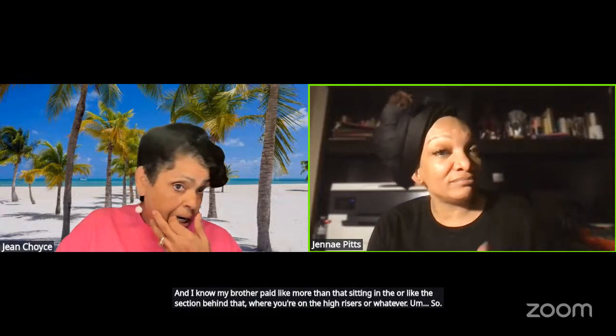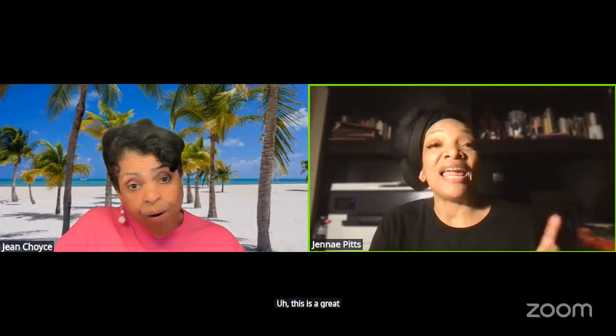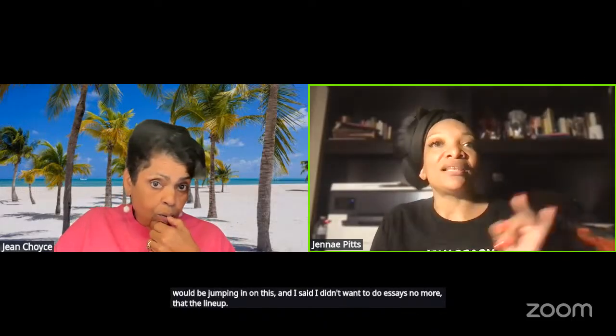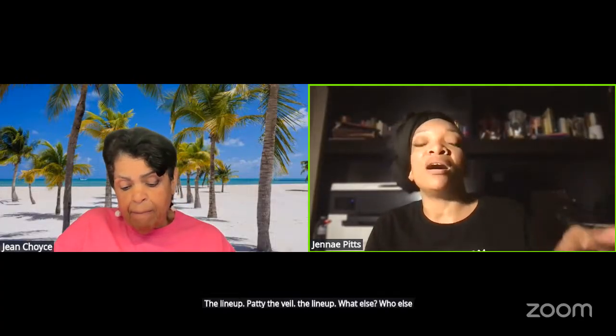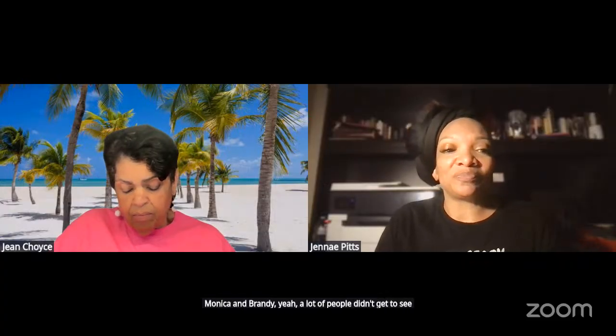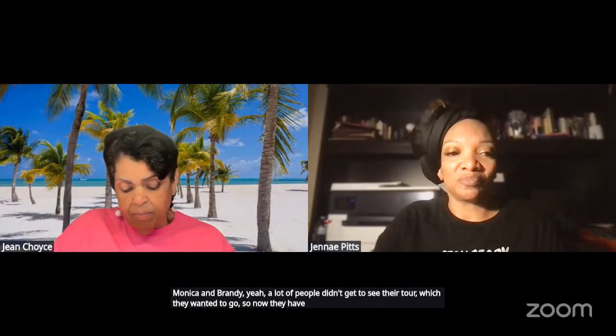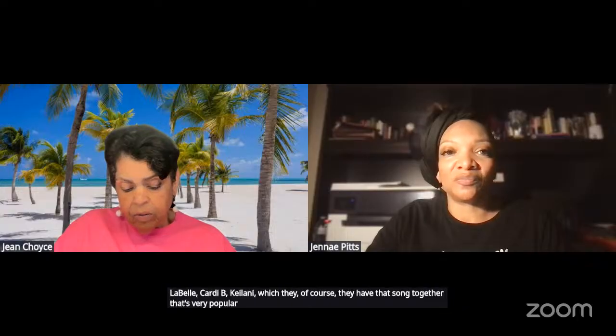So again, this is a great opportunity, and the lineup, even if I wasn't going to be here, I would be jumping in on this. I said I didn't want to do Essence no more, but the lineup: Cardi B, Patti LaBelle, who else? Monica and Brandy. A lot of people didn't get to see their tour, which they wanted to go to, so now they have the opportunity to see them again. Patti LaBelle, Cardi B, Kehlani, and they have that song together that's very popular.